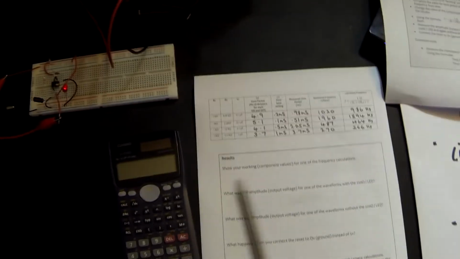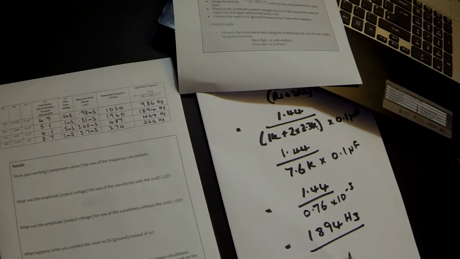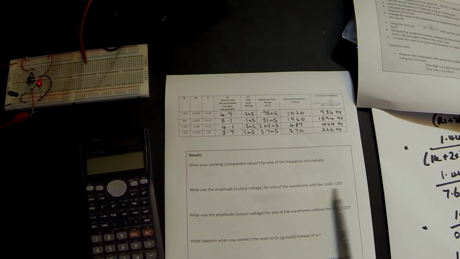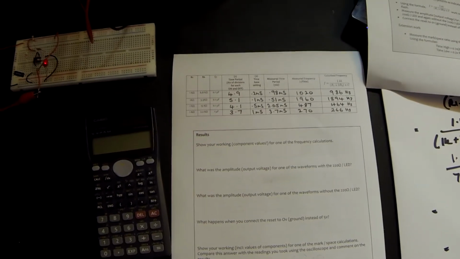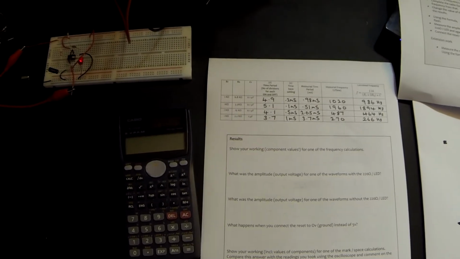Okay, let's have a little look at the rest of the results here. So it asks us to show your working for one of the frequency calculations, and that would be what we've done on our sheets over here. Then it says what was the amplitude for one of the waveforms with the 220 ohm limiting resistor and the LED, and what is the amplitude for one of the waveforms without the 220 ohm resistor and LED.